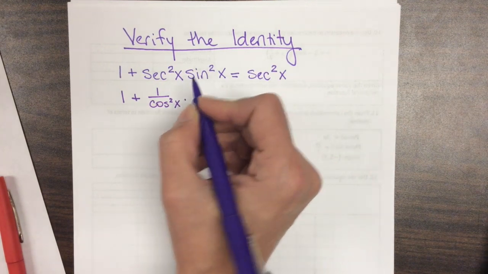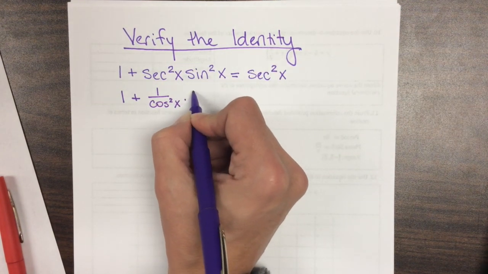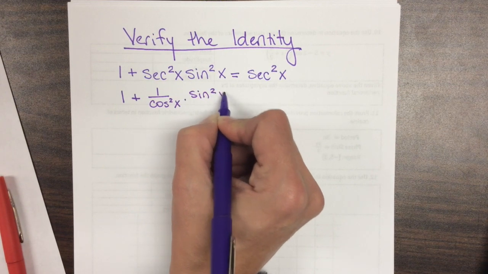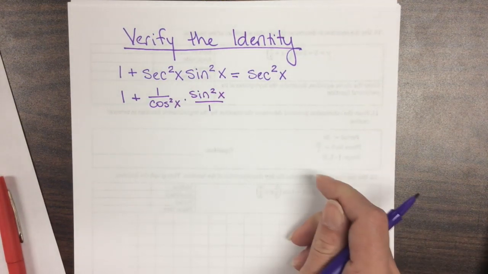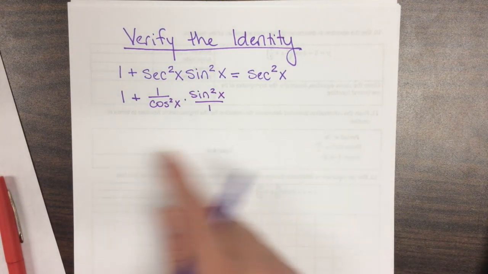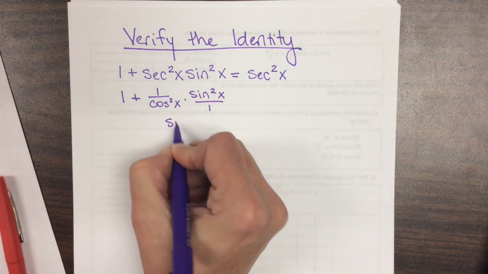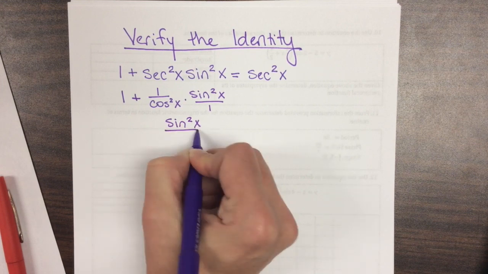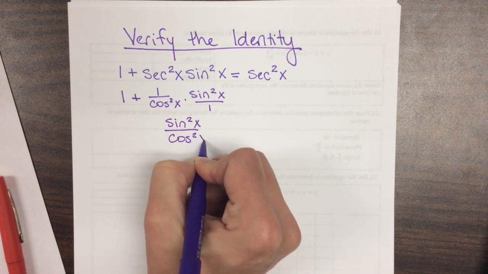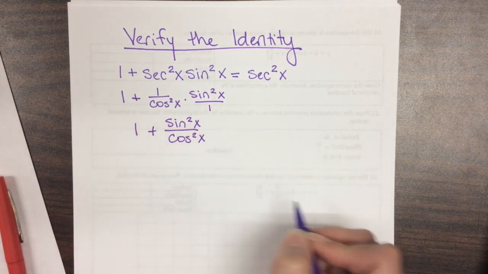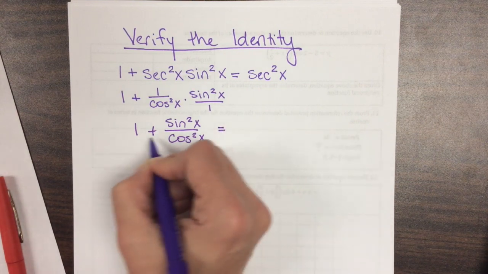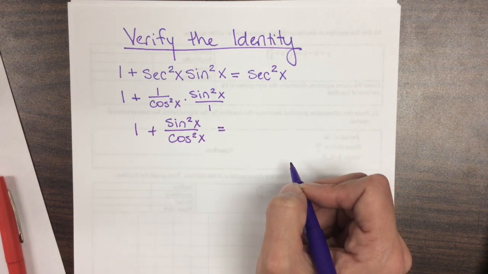And this is already in terms of sine and cosine, so I'm just going to leave it. Remember, it's on the top. If you want to put it over 1, it might help you. Let's multiply these guys together. So we end up with sine squared of x over cosine squared of x, and we equal 1, or bring the 1 down, excuse me.